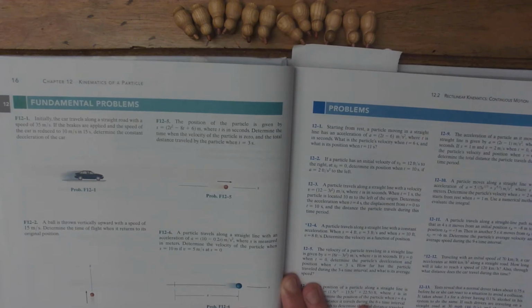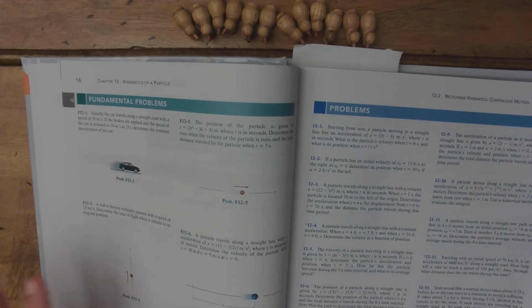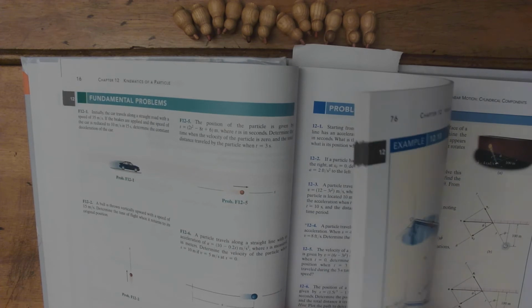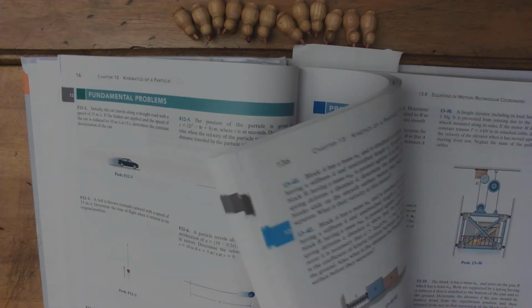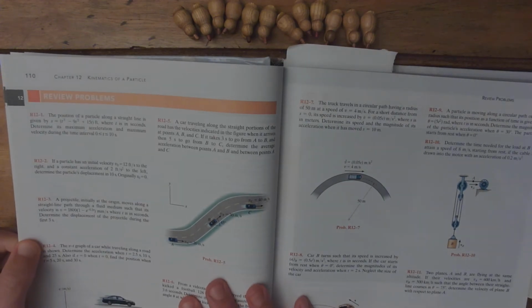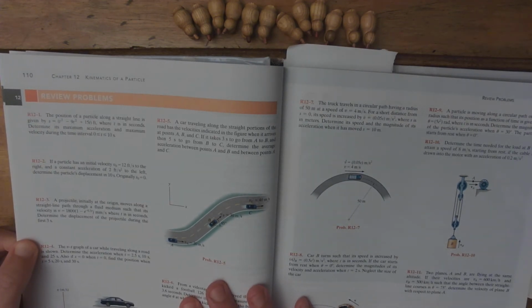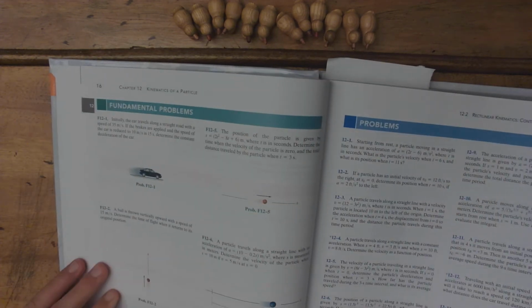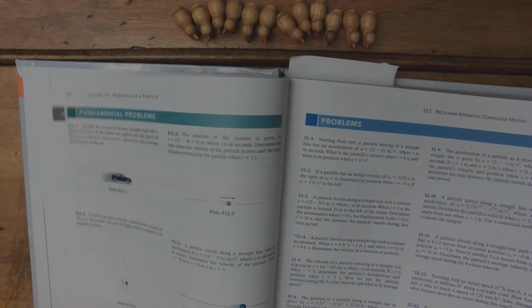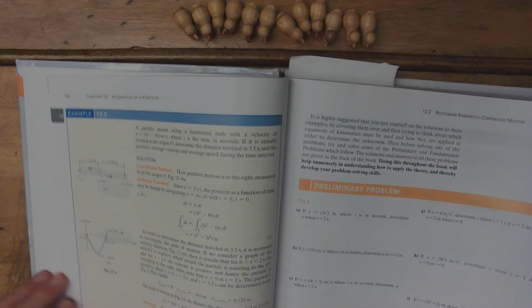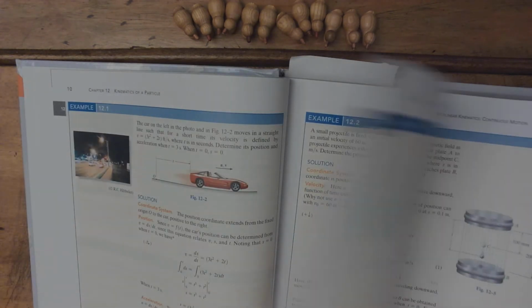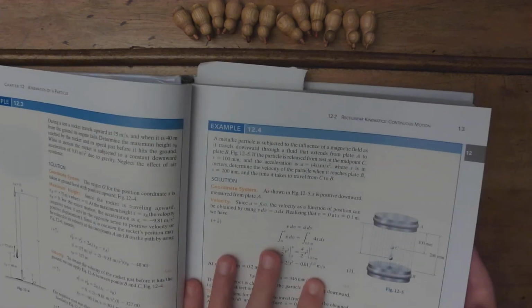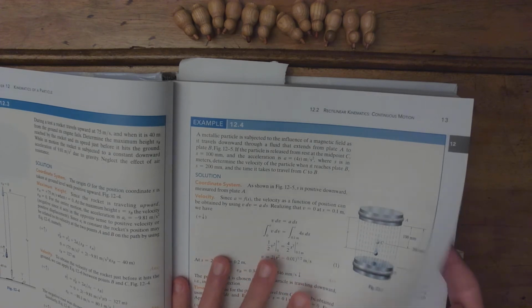Okay, so in addition to the fundamental problems and the regular problems, at the end of a chapter, there are review problems. Those are great to go over when we finish a chapter. The nice thing about the review problems is the fundamental problems and the regular problems appear at the end of a section. So this is section 12.2, which was rectilinear kinematics continuous motion.